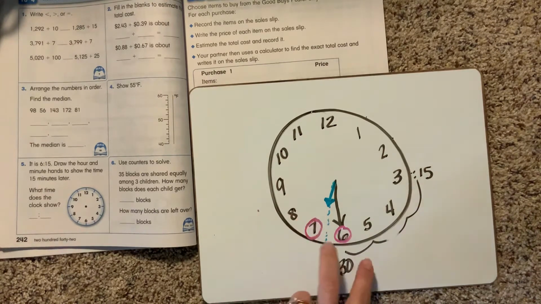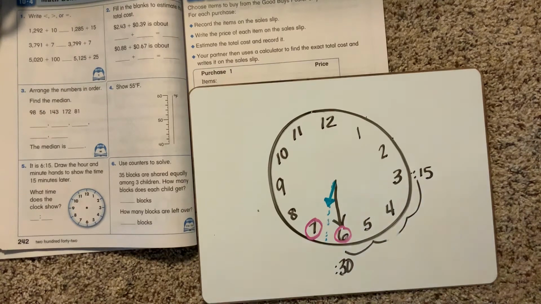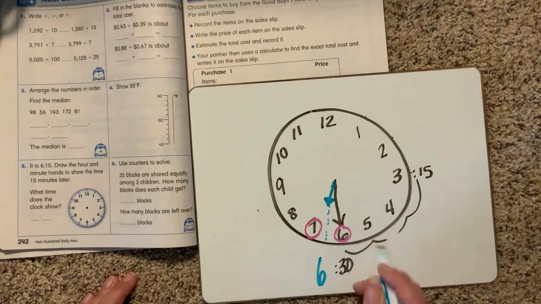The short hour hand between the 6 and the 7, and the long minute hand would be down at the 6. And what time are we showing? We are showing 6:30.